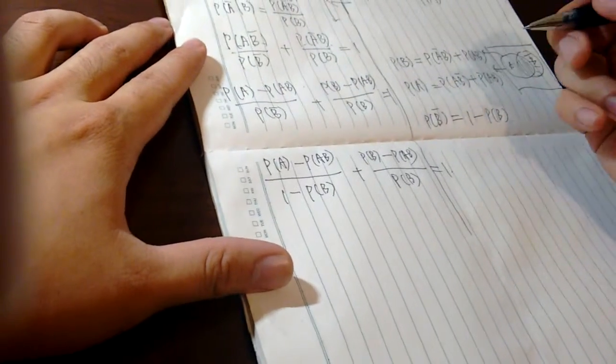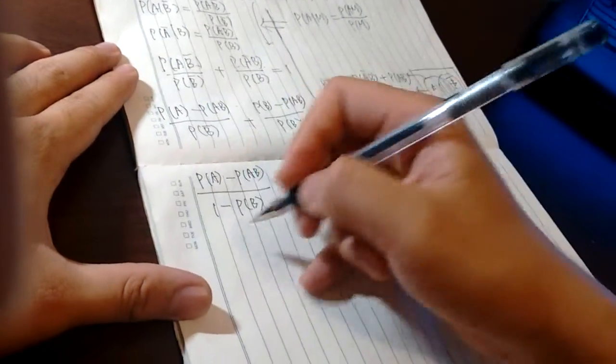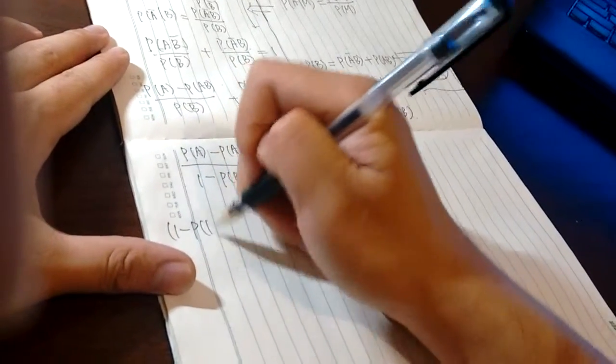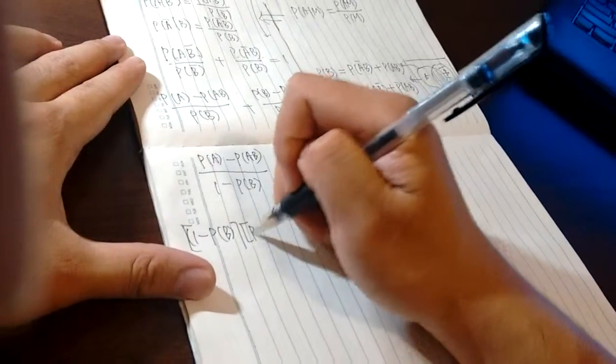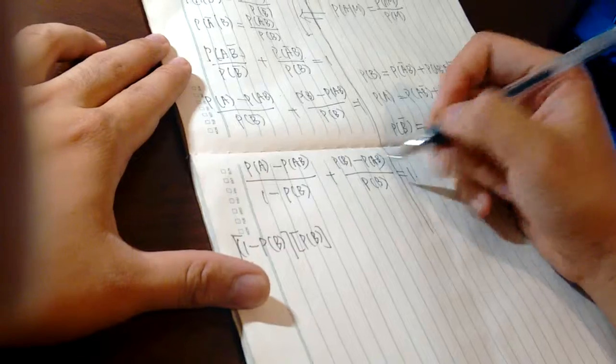And right now we could multiply 1 minus probability of B and multiply probability of B on both sides of this equation.